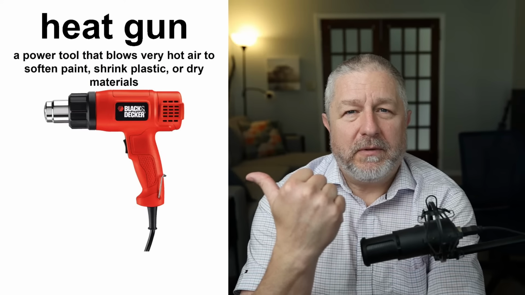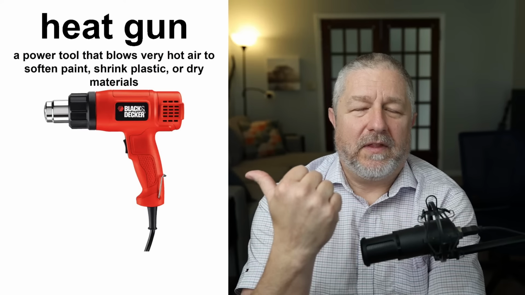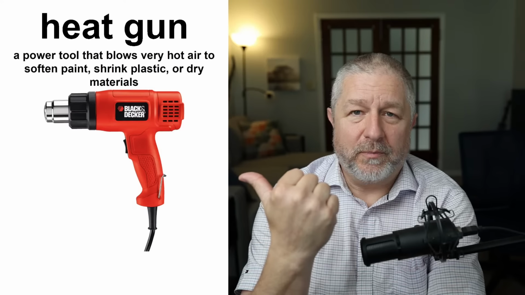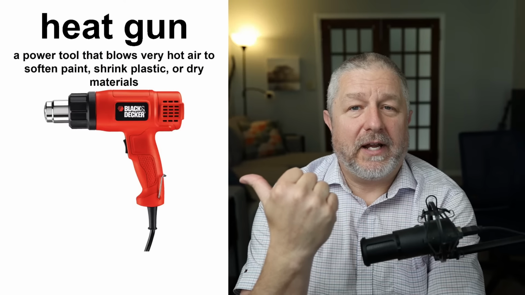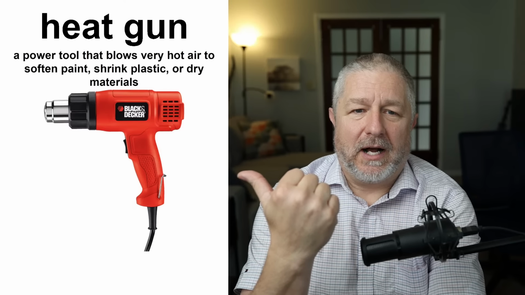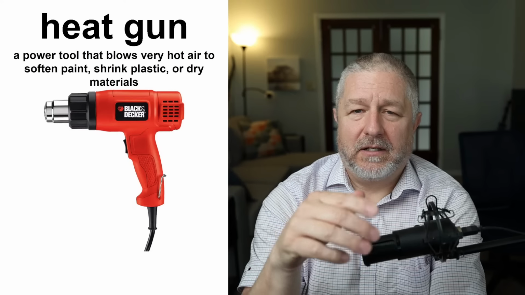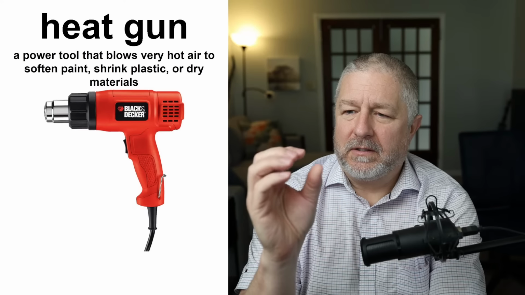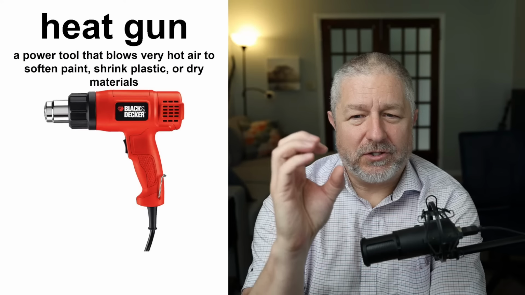Heat gun, a power tool that blows very hot air to soften paint, shrink plastic, or dry materials. These are dangerous. Be very careful if you have a heat gun. The air that comes out of the end of a heat gun is hot enough to injure you, to burn you, but they are a very handy tool to have. If you need to soften paint, to remove paint, or if you are using heat shrink tubing and you want to shrink the tubing, a heat gun is a great way to do it.